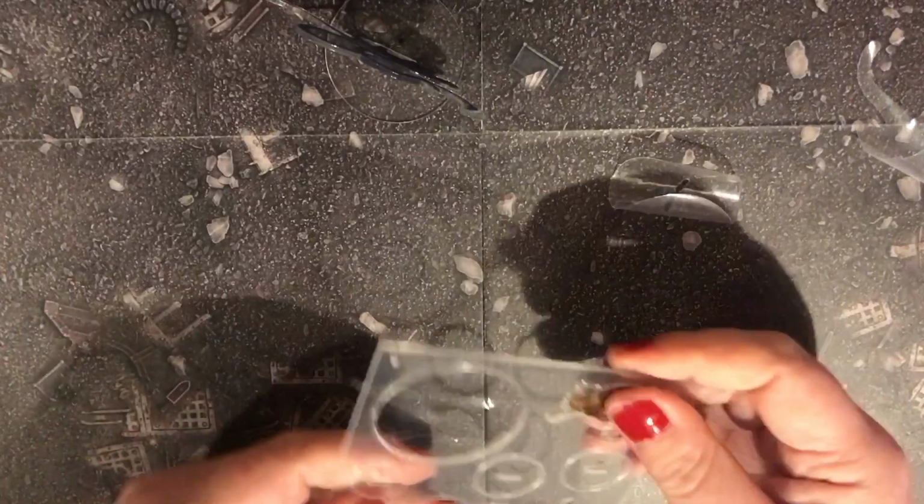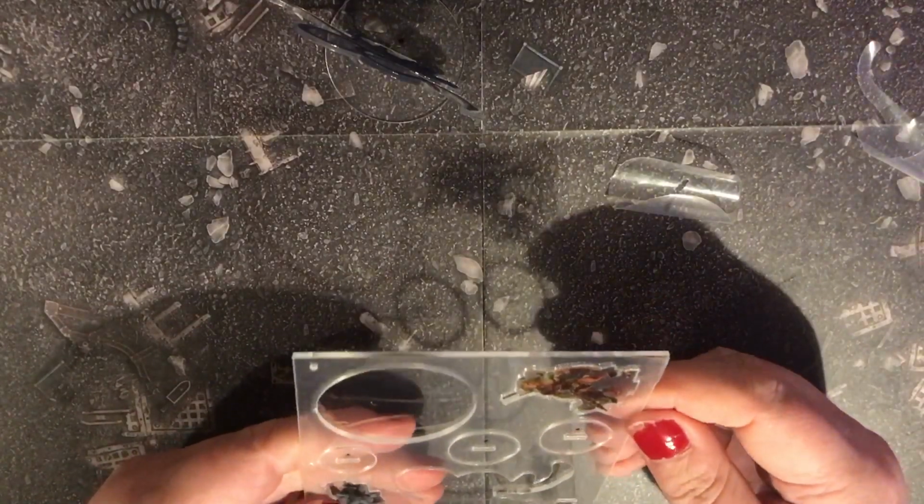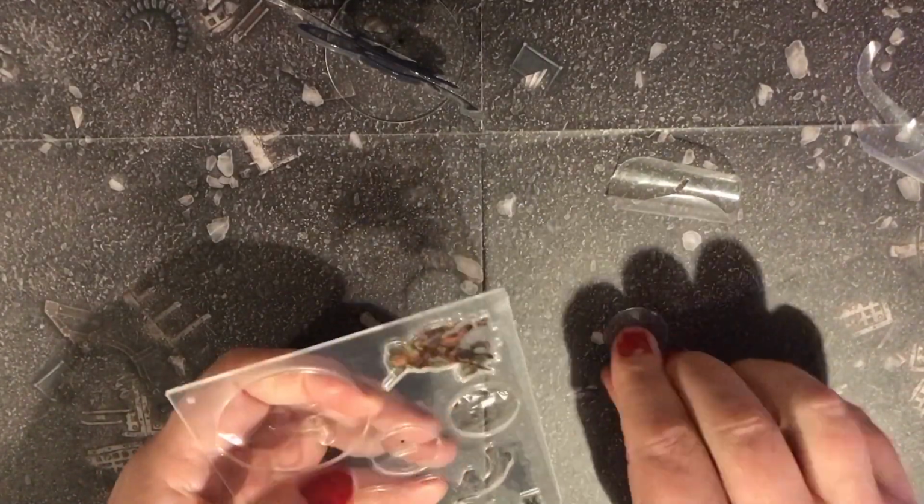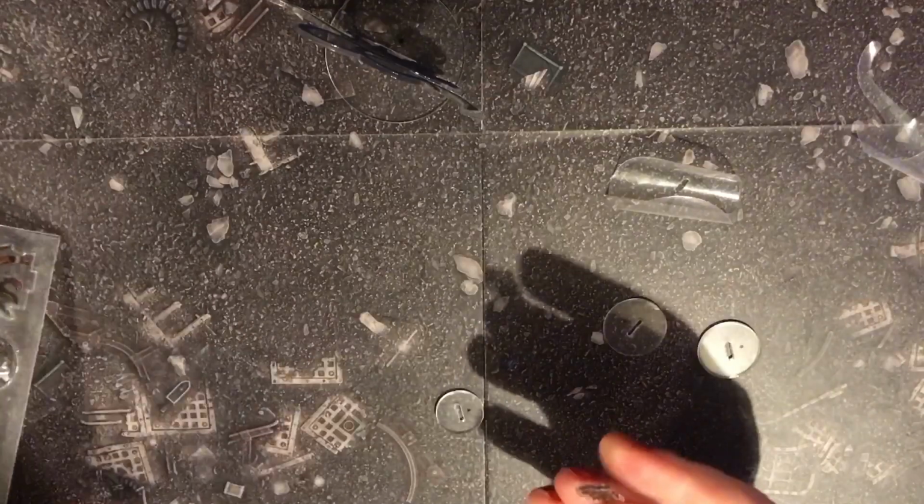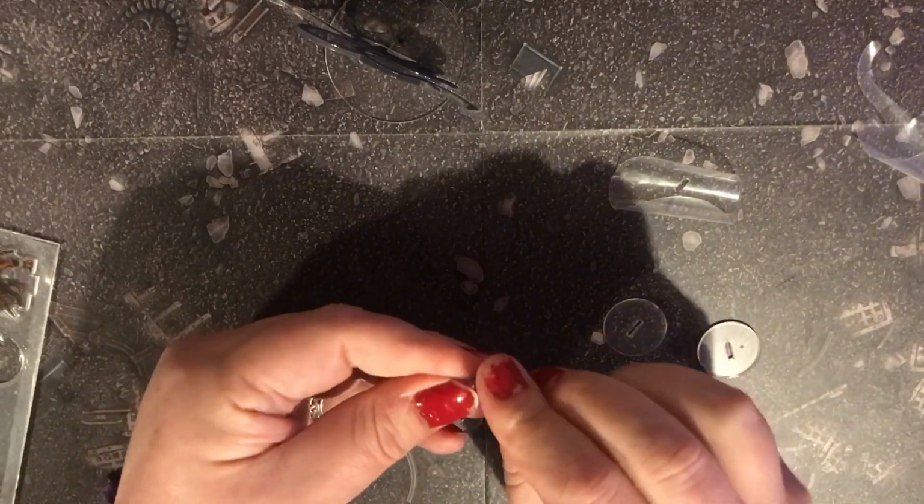Done. And then you have two bases the same, and then a smaller base which is going to be for your bard character.